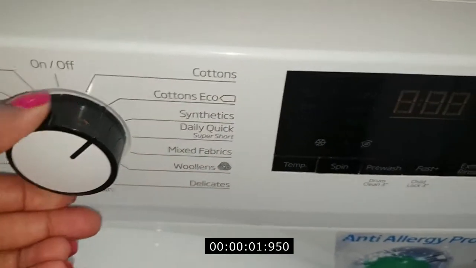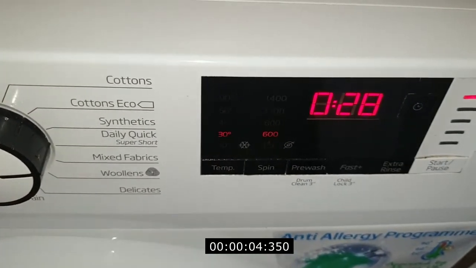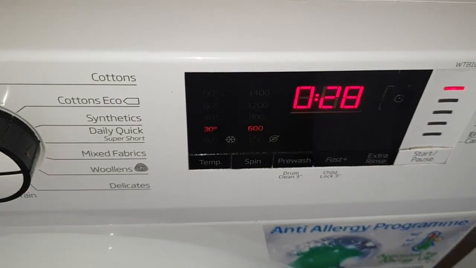I have 3 available hours for my washing. Each load takes 28 minutes. How many loads can I get done?